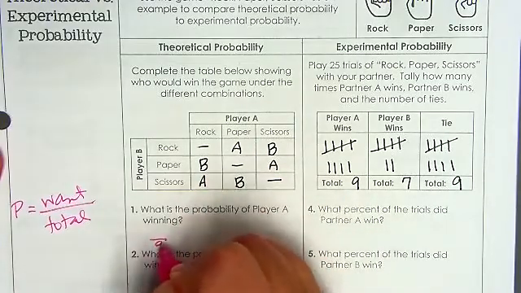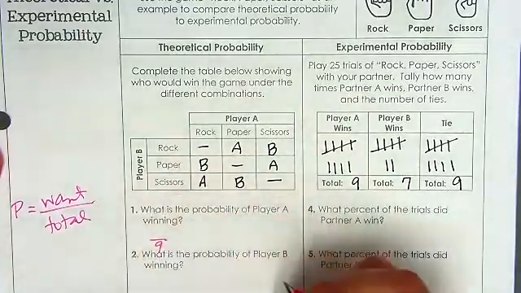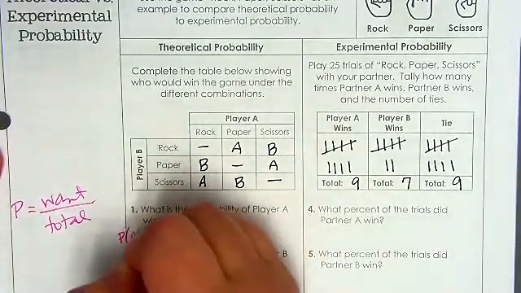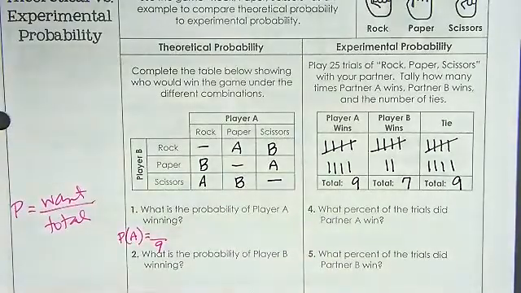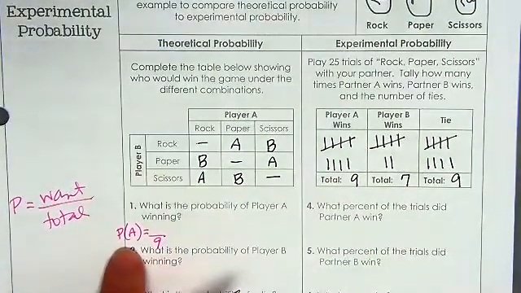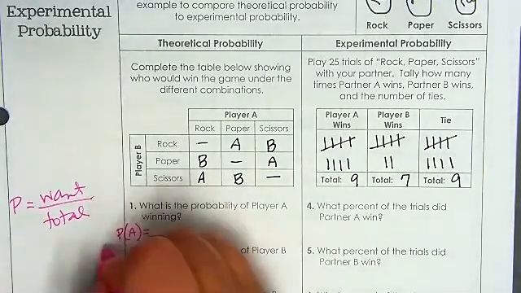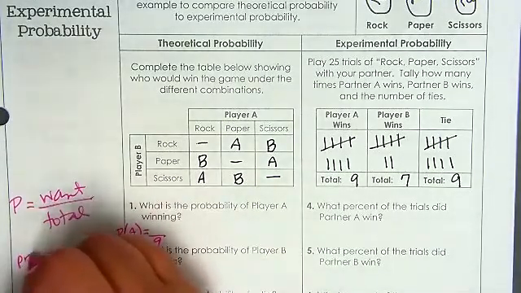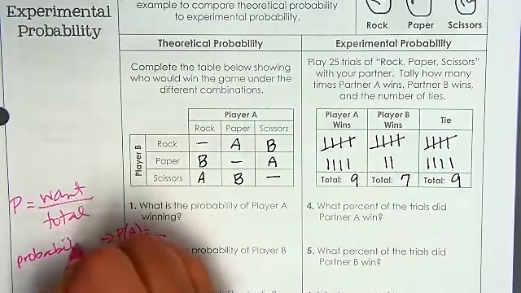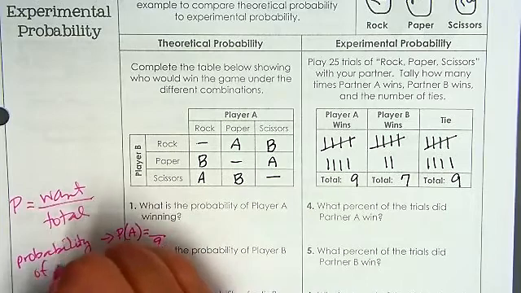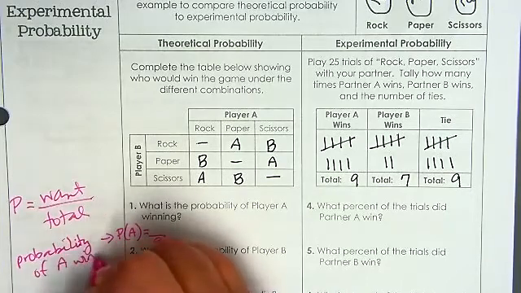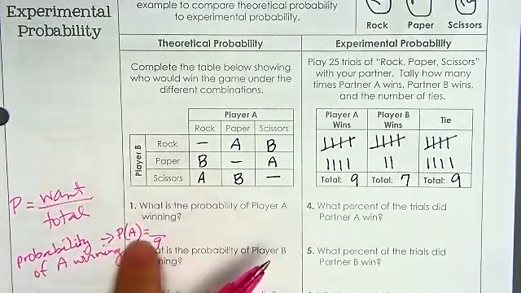So the denominator is going to be 9, and we want the probability for A to win. This is the notation to tell you it's the probability of A winning.